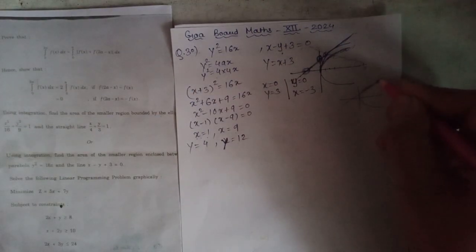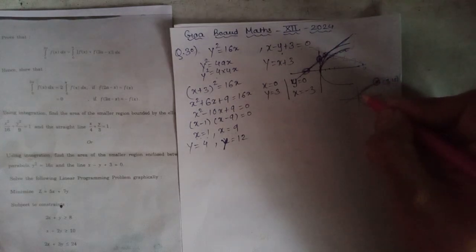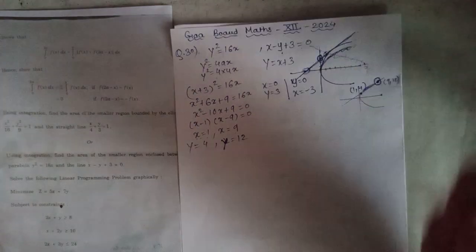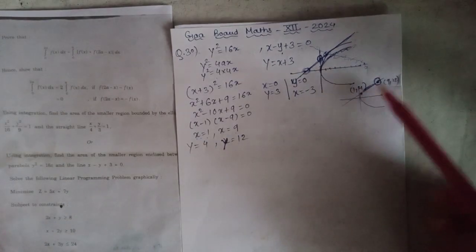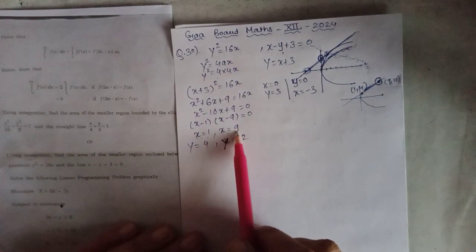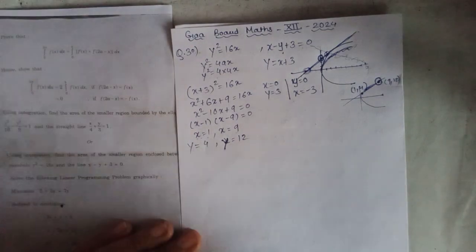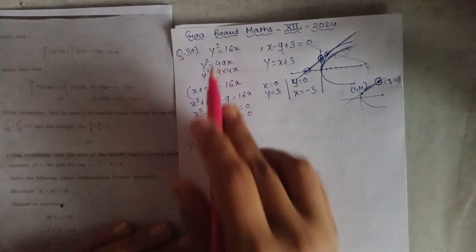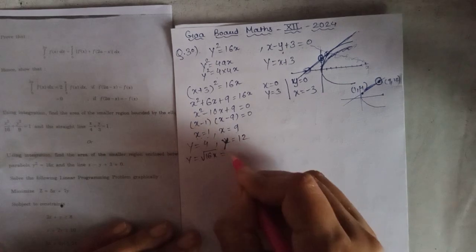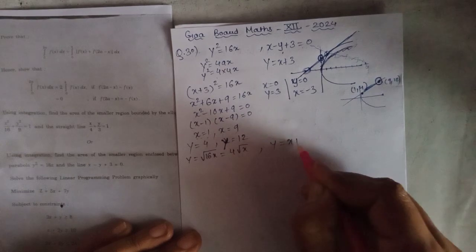So somewhere here that point will be 9 and 12, and somewhere here is the point 1 and 4. Okay, so this region you have to find. So we have the points. I'm taking x points, so we are integrating with respect to dx. So we want y terms. So from the parabola you will get y equal to root of 16x, which is 4 root x, and for the line you will get y equal to x plus 3.